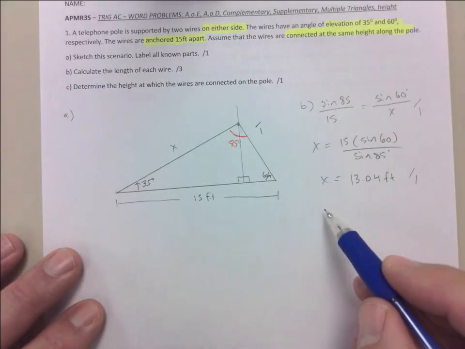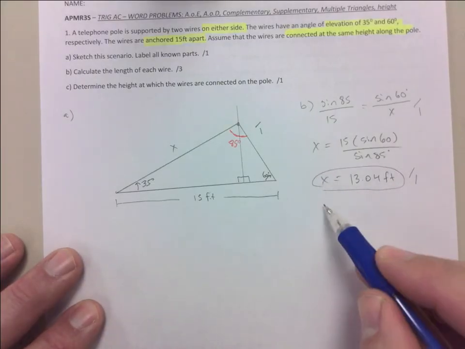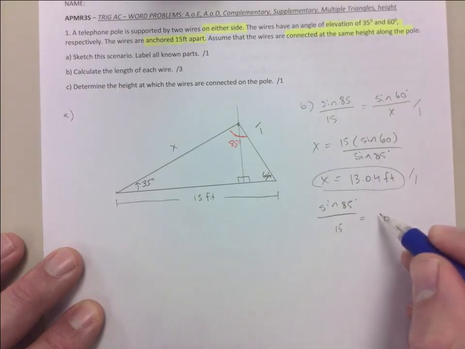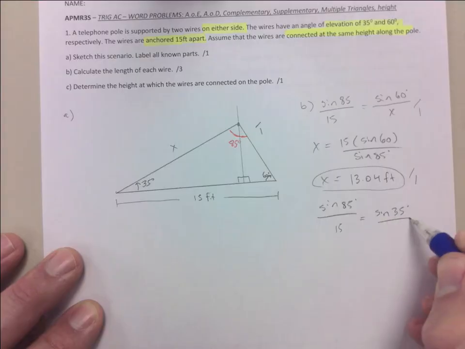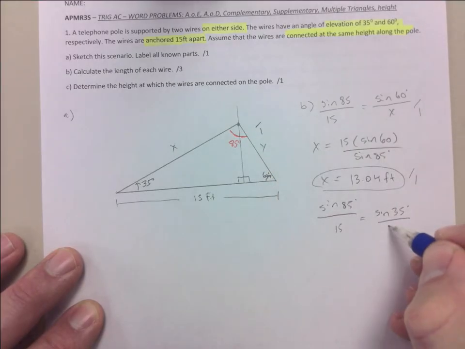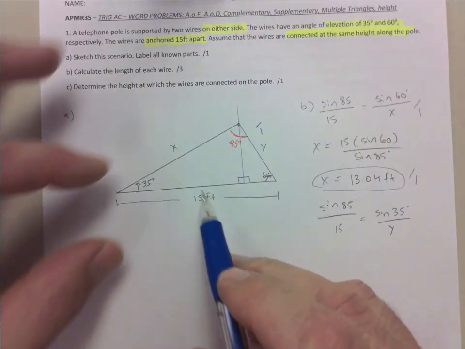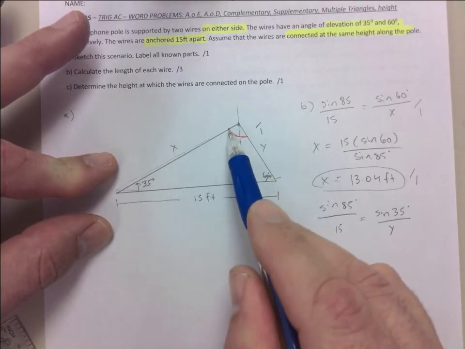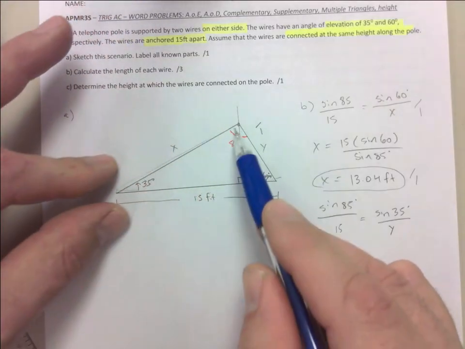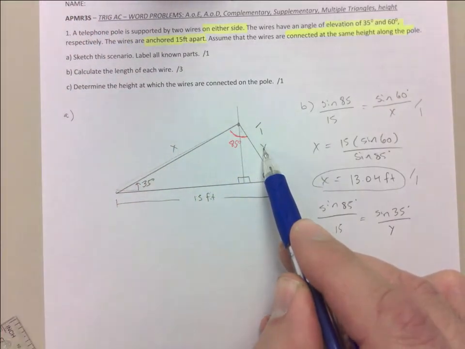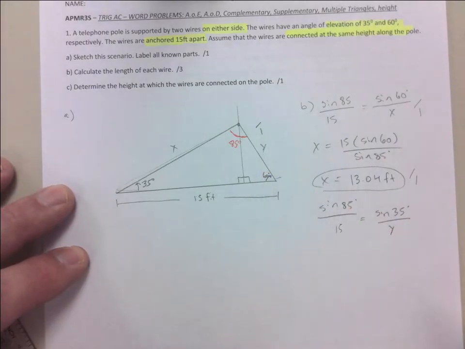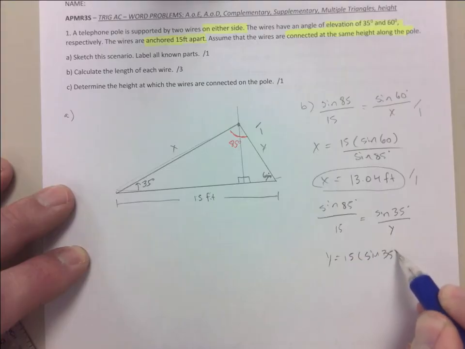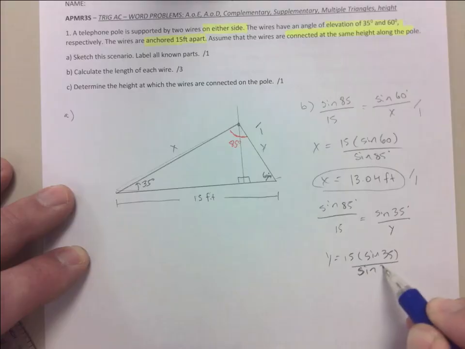Then we'll do this all over again. So this is the first wire. Then it's sine of 85 over 15. Then it's sine of 35 over, let's call this y. I just want to say something. Now, technically, you had SAS at your disposal as well. Side, angle, side. So if you wanted to use cosine law to solve for y, that was available to you as well. So y is 15 times sine of 35 divided by sine of 85.